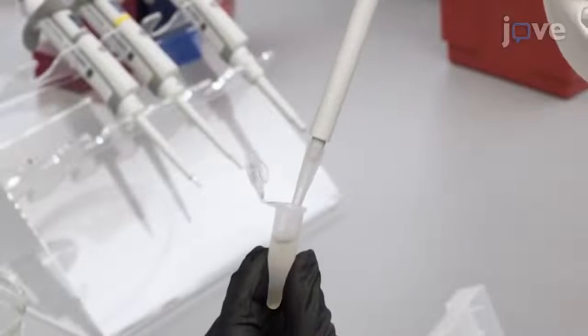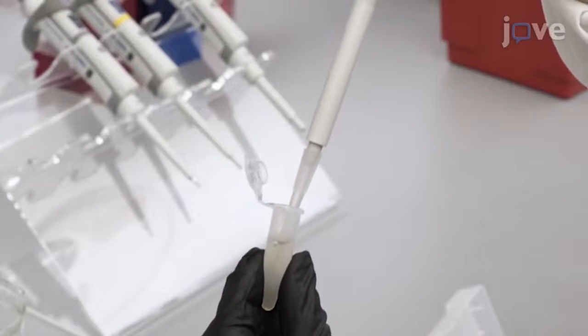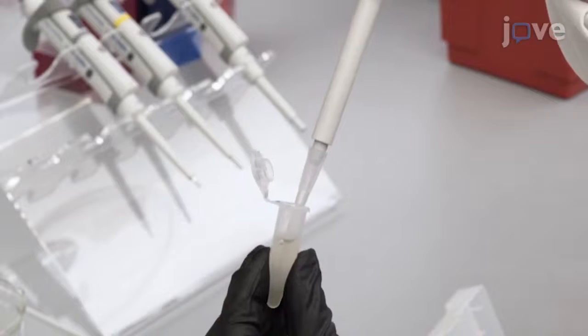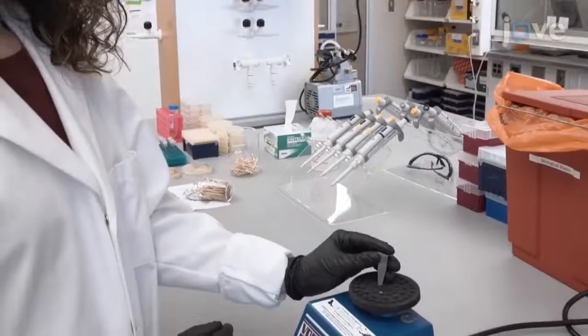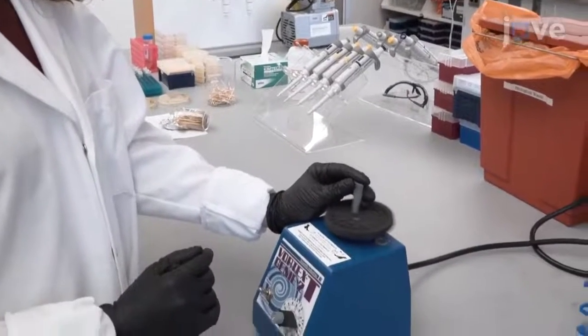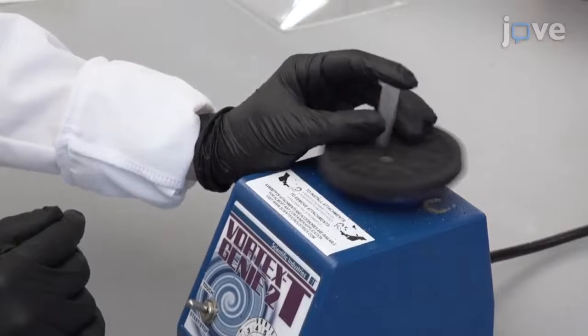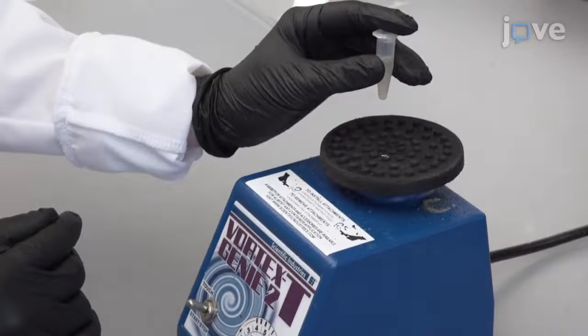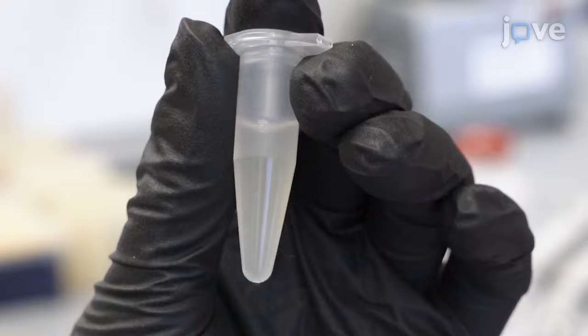To break up the cell clumps, press them into the side of the tube and then pipette up and down vigorously. Close the tube and vortex for 1 to 2 seconds, and repeat if the cell clumps are still visible, until the sample is visually uniform. Repeat these preparation steps from cell scraping till vortexing for all samples.